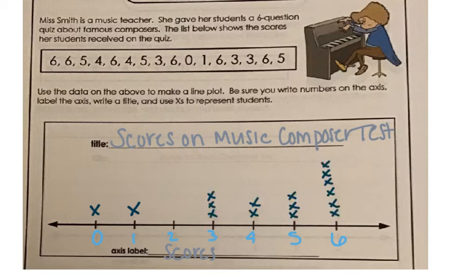So I have gone ahead and finished our dot plot, and we have 3 students who scored 3, 2 students who scored 4, 3 students who scored 5, and 6 students who scored 6. And then there were no students who scored 2. And now that we have our dot plot made, we can answer some questions. So how many students scored exactly 3 on their quiz?